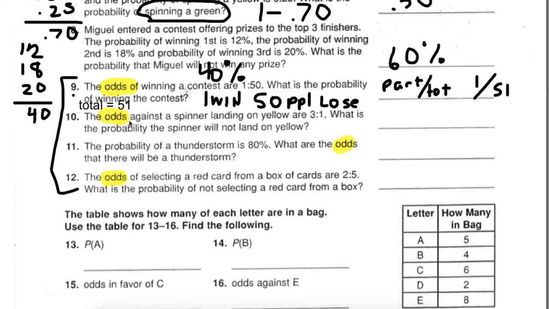Okay, so here on number 10, it says the odds of a spinner landing on yellow are 3 to 1. That basically means that 3 of the spots are yellow and 1 part is not yellow. So I'm going to write that in words first. So 3 are yellow. 1 is, I'm going to put not yellow. Which means my total here is 4. So what is the probability that they will not land on yellow? Well, if you look over here, 1 of them is not yellow out of a total of 4 parts. Again, notice when we go to probability, we had to take these two values, the 3 and the 1, add them together, and that becomes the total parts.